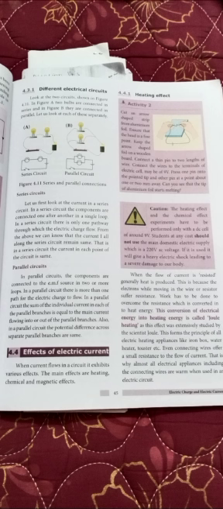It is named so since it was studied by the scientist Joule. This forms the principle of all electric heating appliances like iron box, water heater, toaster, etc. The conversion of electrical energy into heat energy takes place in iron box, water heater, toaster, etc. Even connecting wires offer a small resistance to the flow of current. That is why almost all electrical appliances, including the connecting wires, are warm when used in an electric circuit.